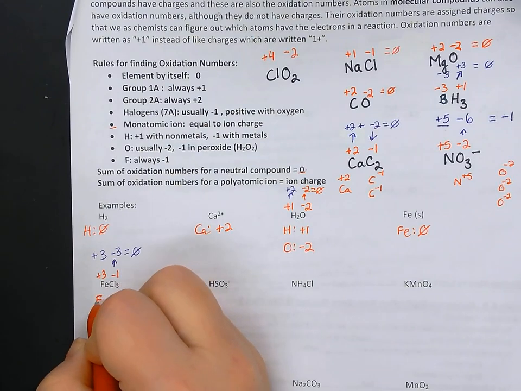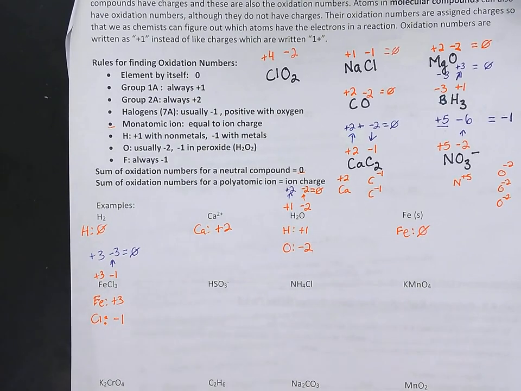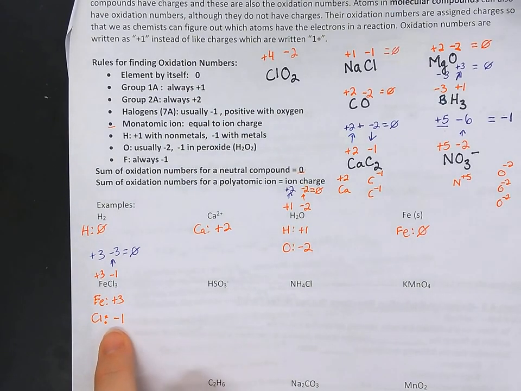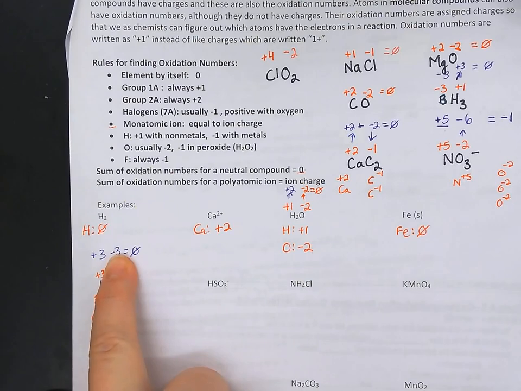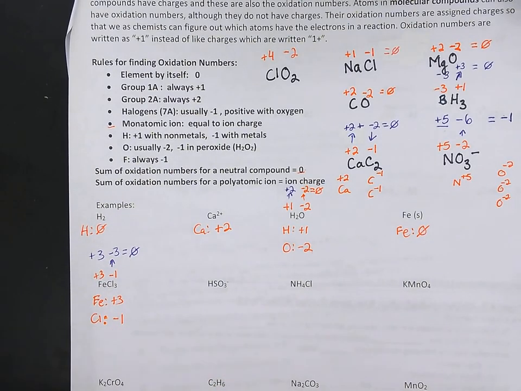So we could write Fe with a plus 3 and Cl with a minus 1. Remember, we're listing how much each chlorine is, not the total. We're not saying Cl is negative 3. It's each chlorine is a negative 1. Same thing with charges.